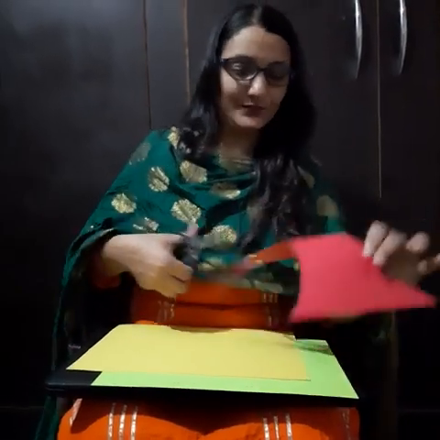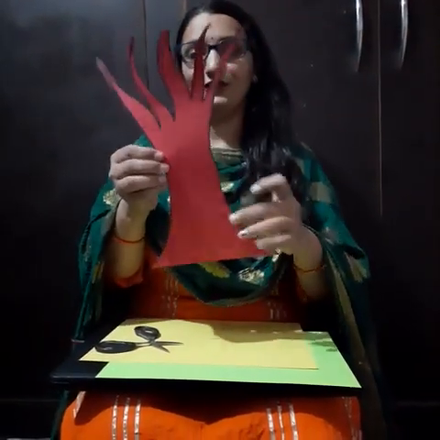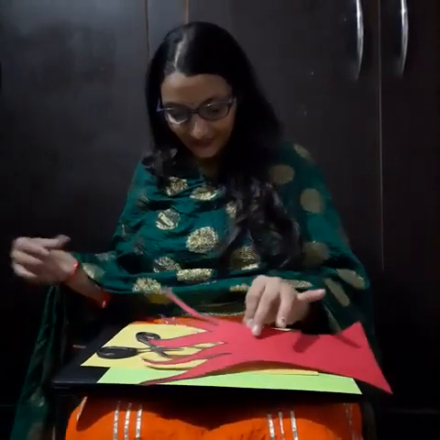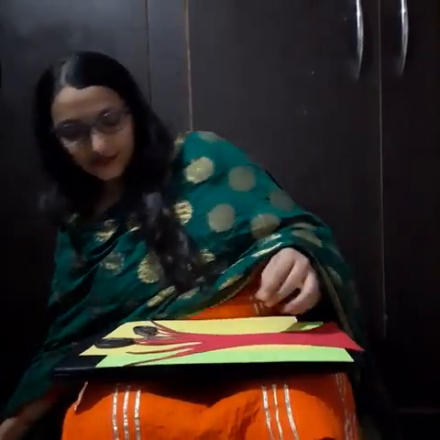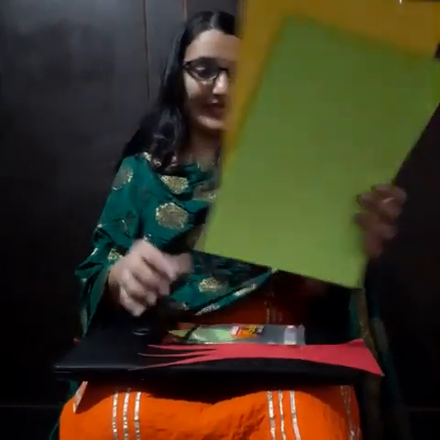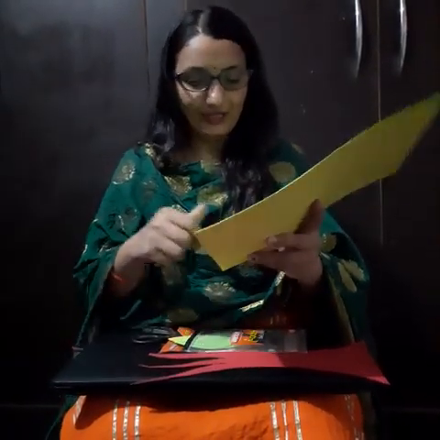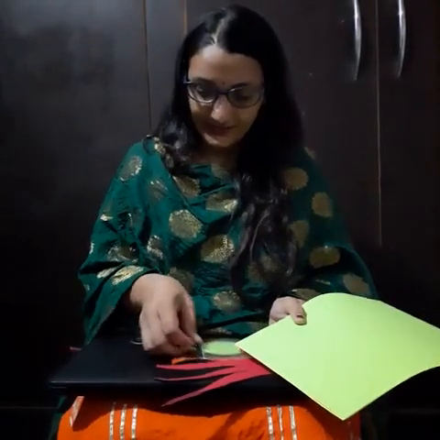Okay, so here now I have a shape of the tree trunk. Then the next thing that you need is, as I said, the green and yellow color sheets. On these color sheets, you're going to draw the shapes of leaves, and then cut those shapes into leaves.